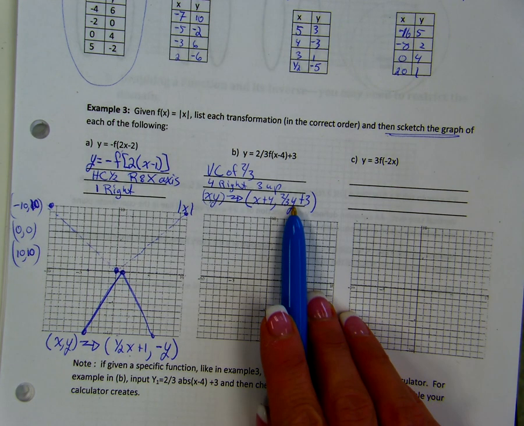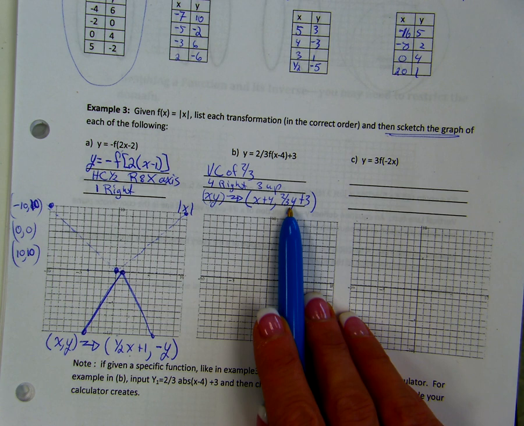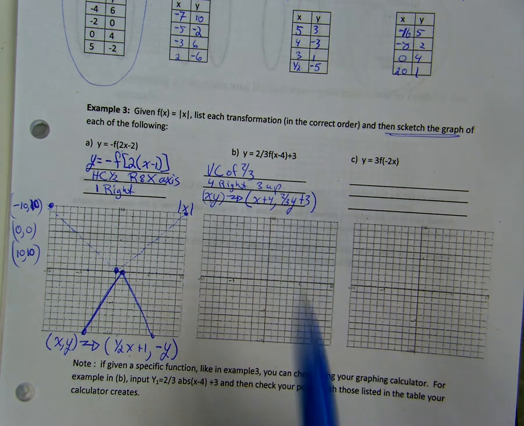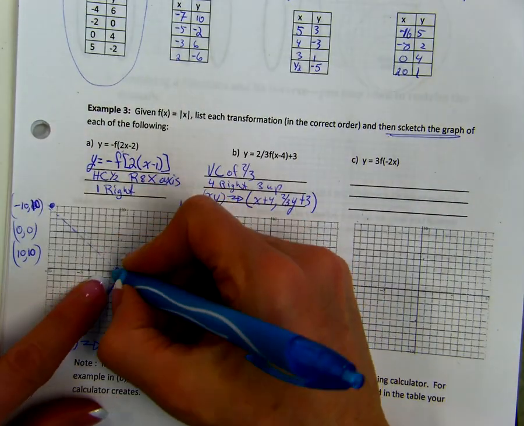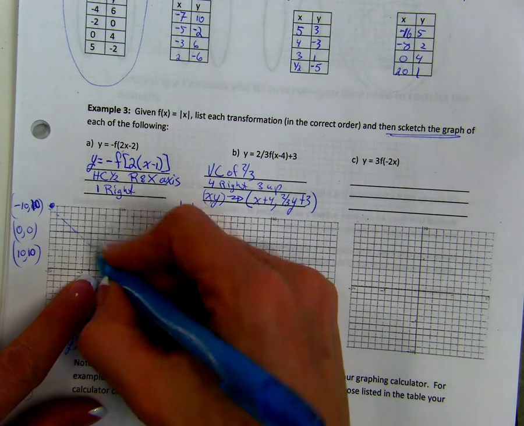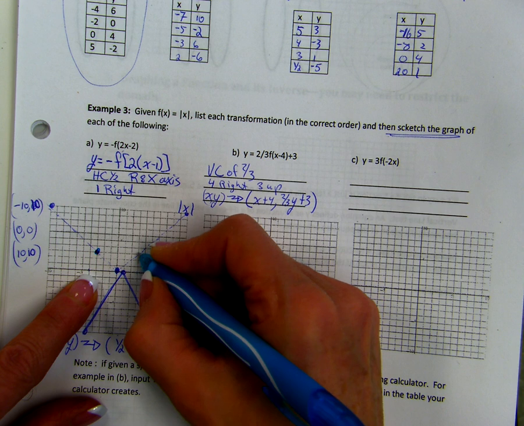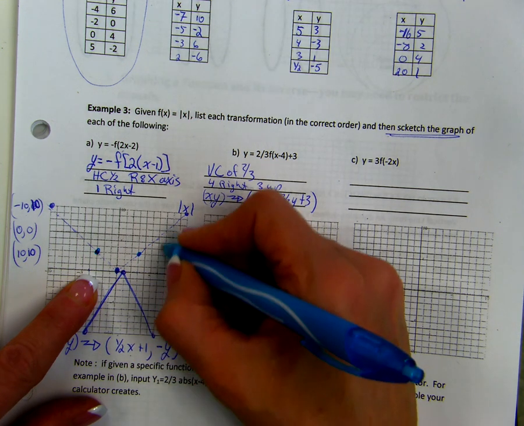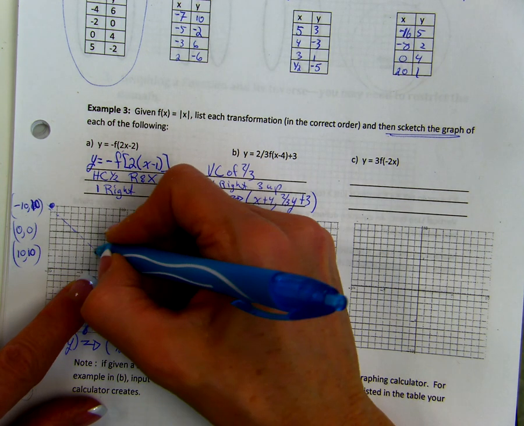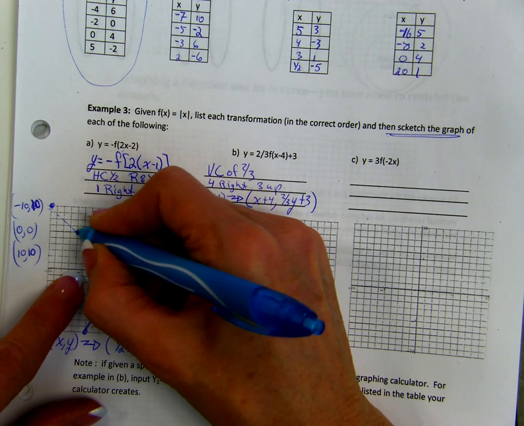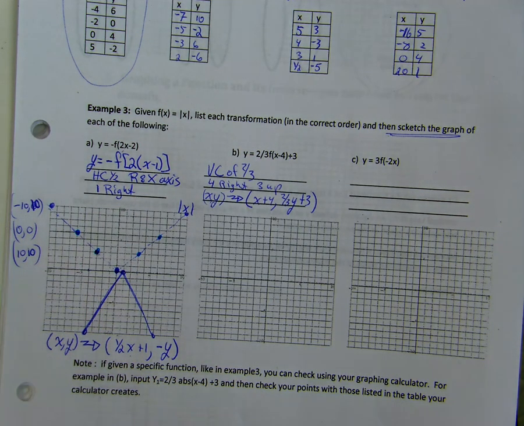Fractions. So I'm going to choose points that I can multiply by 2/3, so they can multiply thirds.